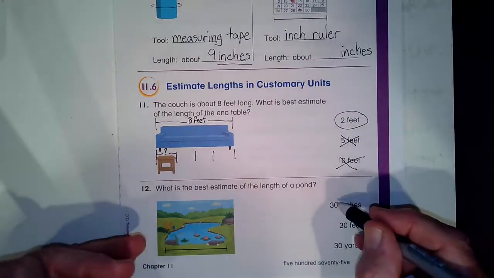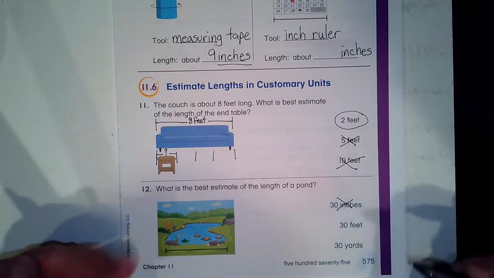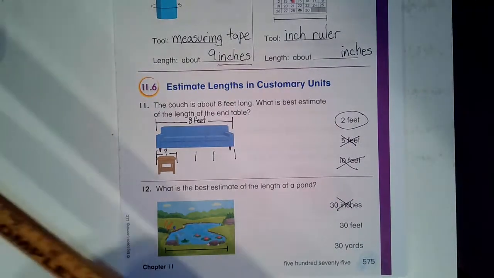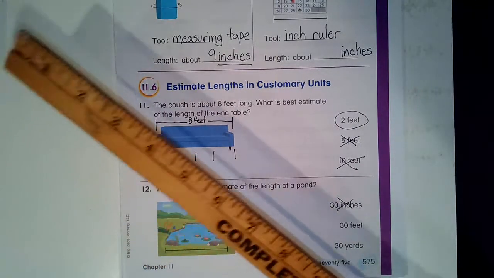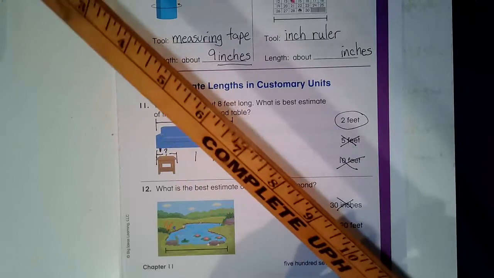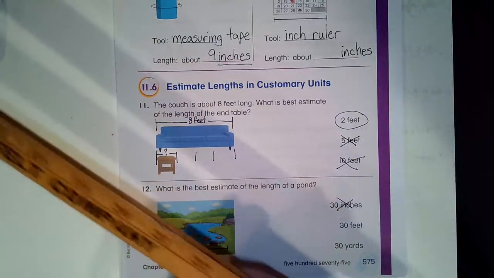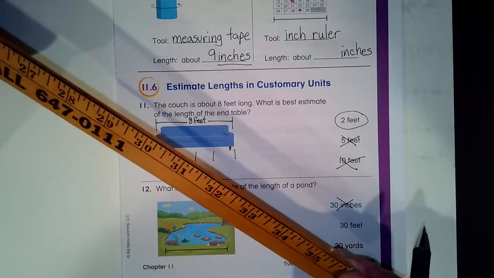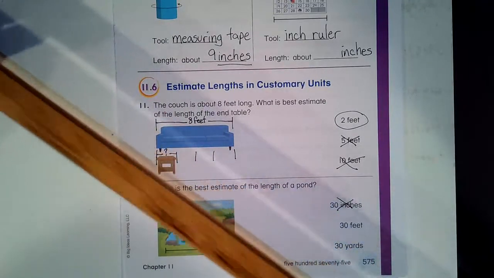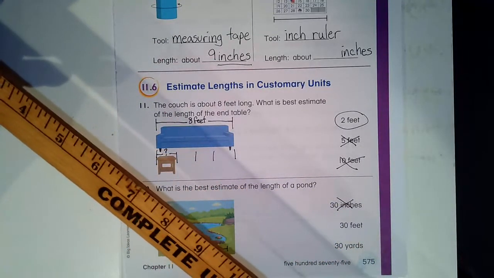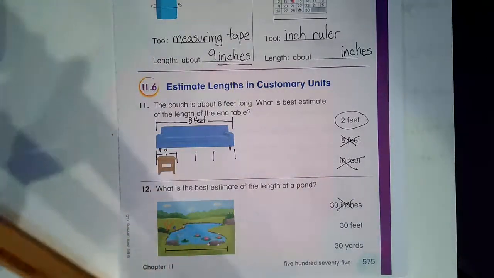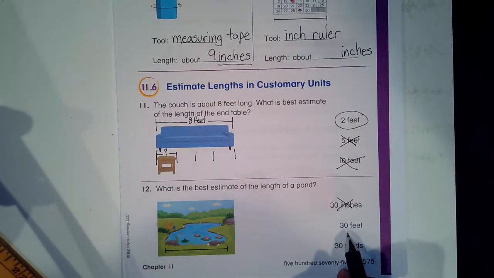Well, I'm going to say that is just too small. And 30 feet. So this yardstick is 3 feet. 1, 2, 3. And if I take 10 of these, that would get me to 30 feet.